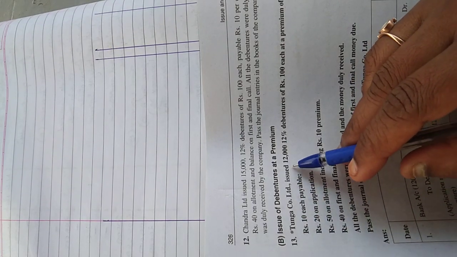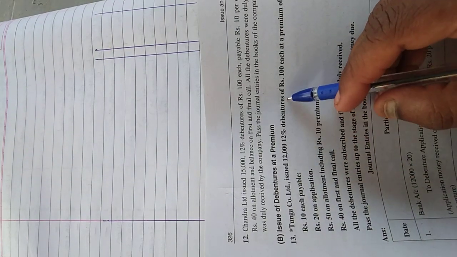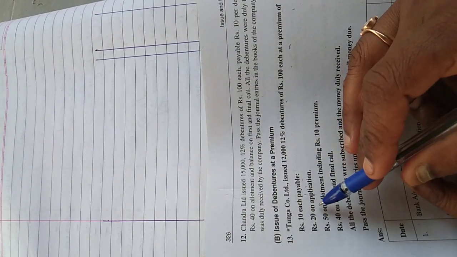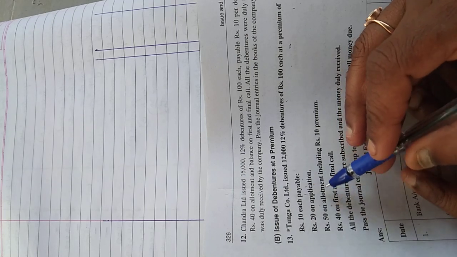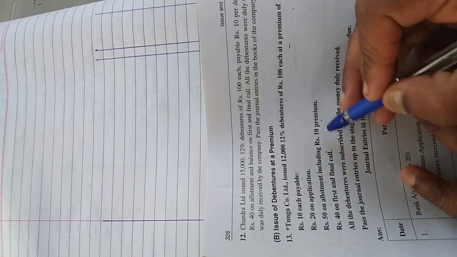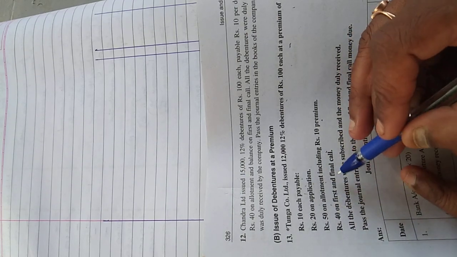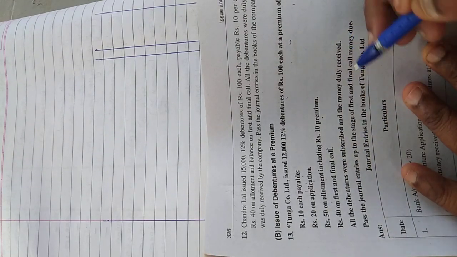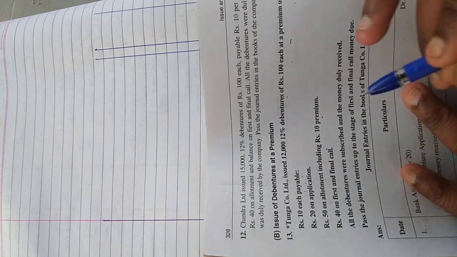Tunga Company Limited issued 12,000 12% debentures of 100 each at a premium of 10 each, payable rupees 20 on application, 50 on allotment including rupees 10 on premium, rupees 40 on first and final call. All the debentures were subscribed and money duly received. Pass necessary journal entries. Okay, so what is the information given?